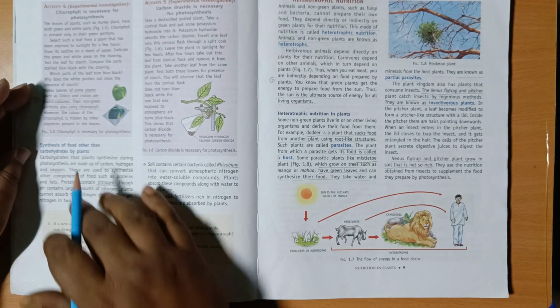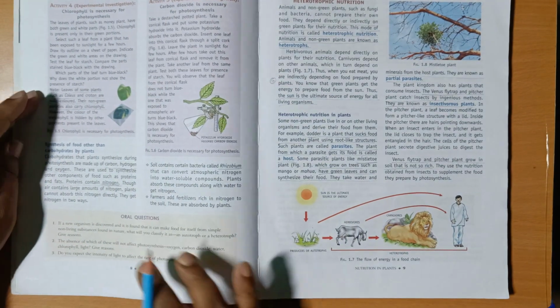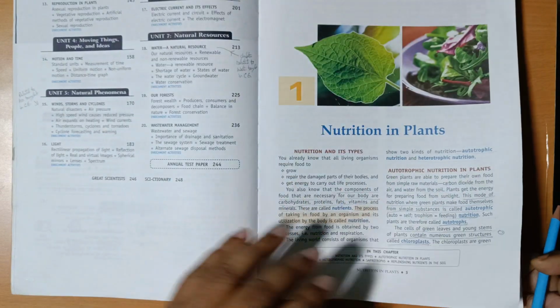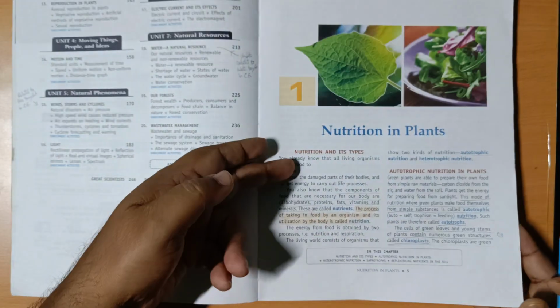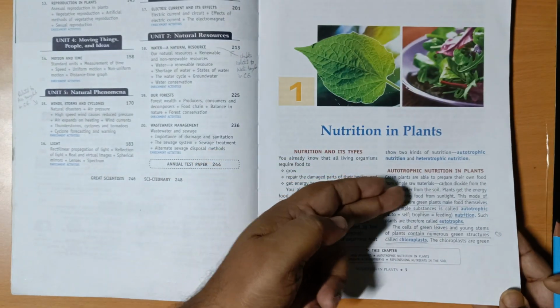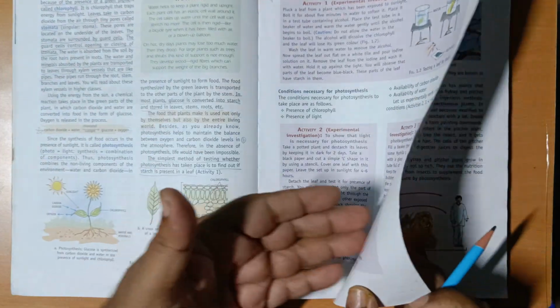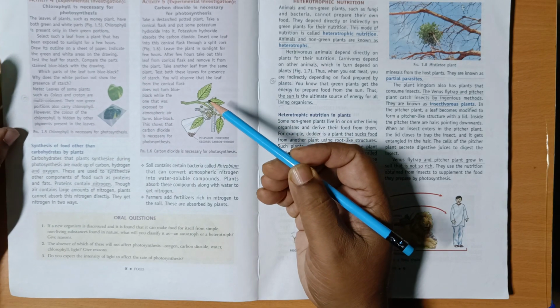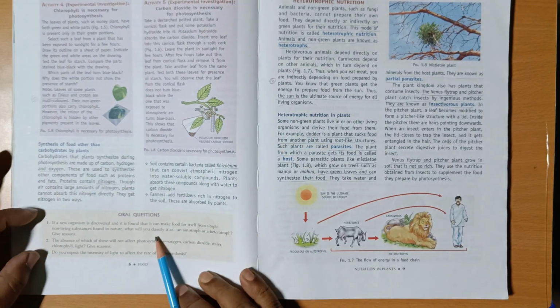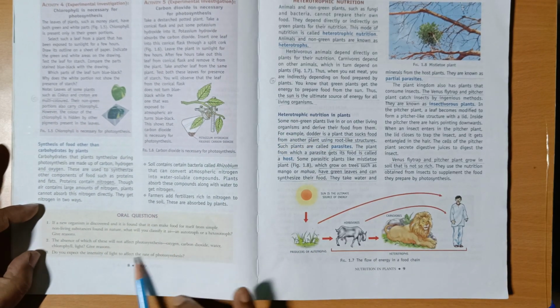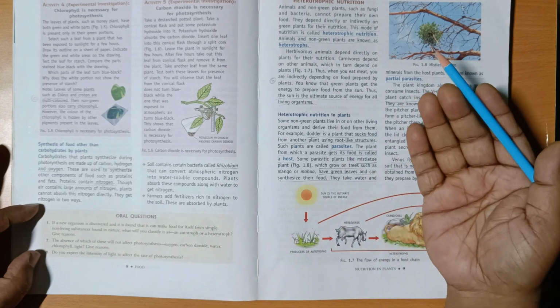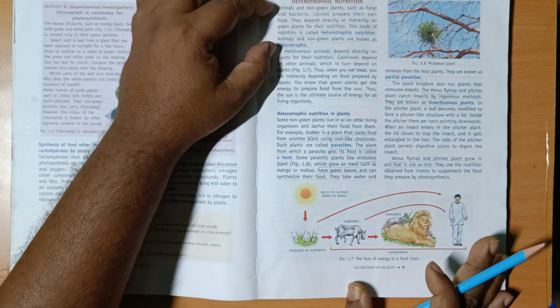And overall, you can see like this. After the very first subsection covering nutrition and its types, autotrophic nutrition in plants, then 5 activities, we have got a small section of oral questions. Next subsection is on heterotrophic nutrition.